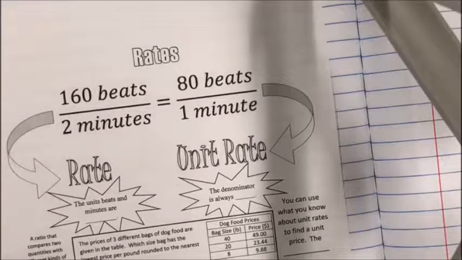All right, hi everyone. This is Chapter 1, Lesson 3, Rates for Slytherin. And today we're talking about rates.